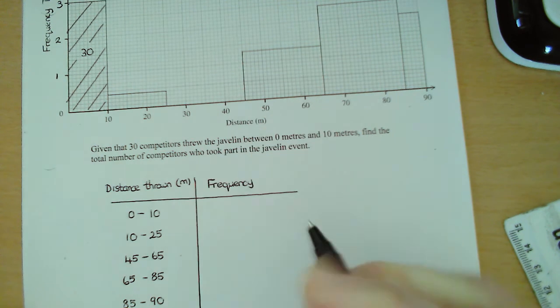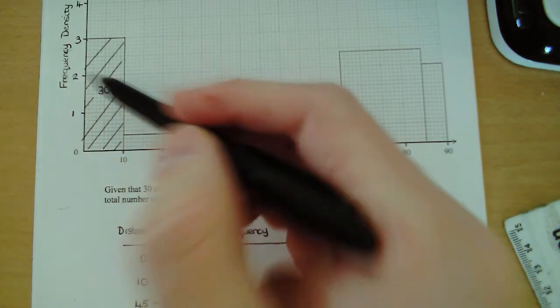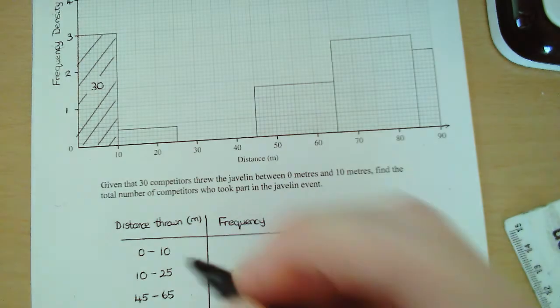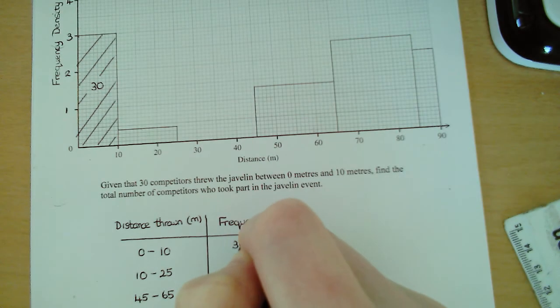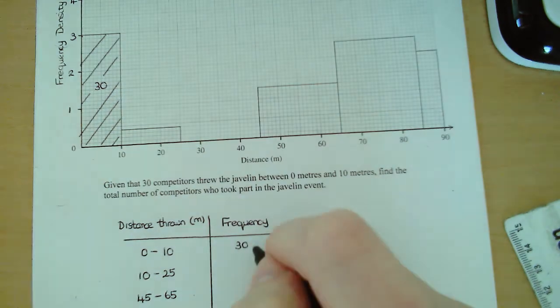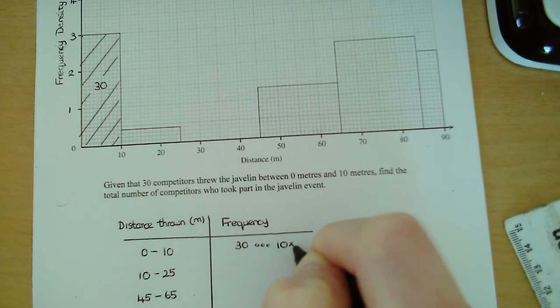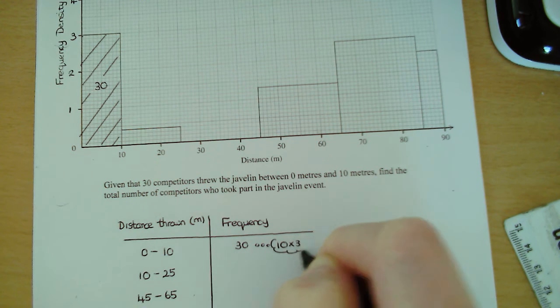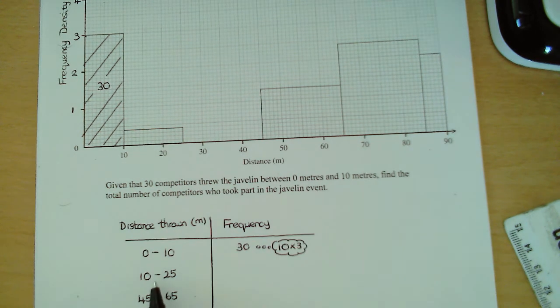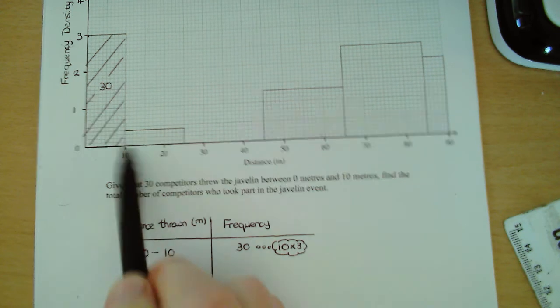Remember, we calculate the frequencies by working out the area of each of the bars. The area of the first bar was already provided, that was 30, or you could do 10 multiplied by 3. The next group, 10 to 25, so again we work out the area.